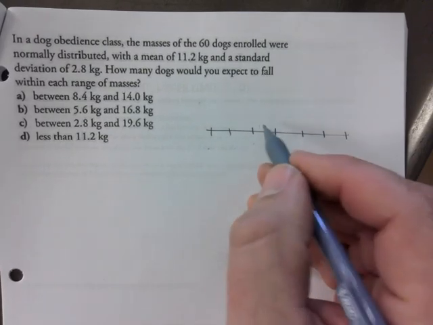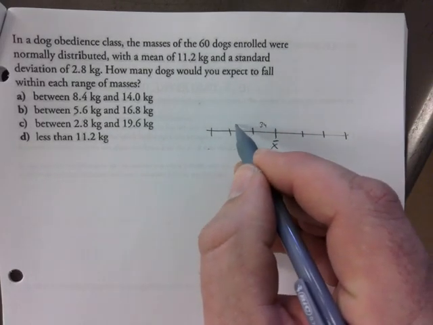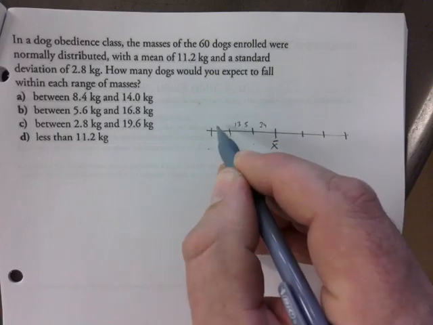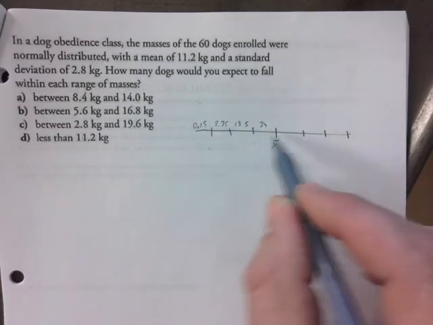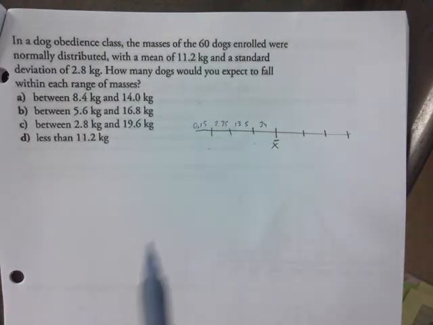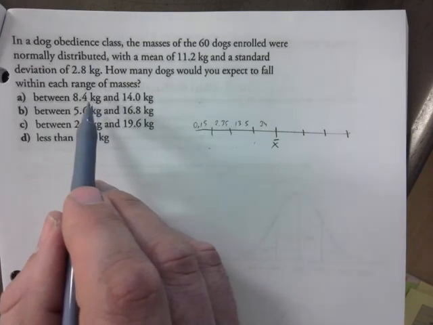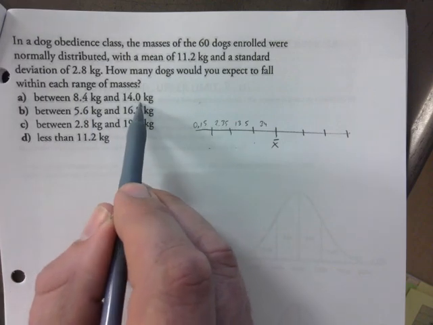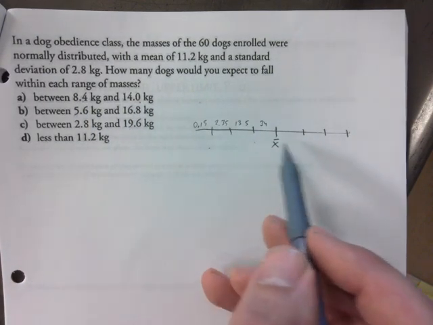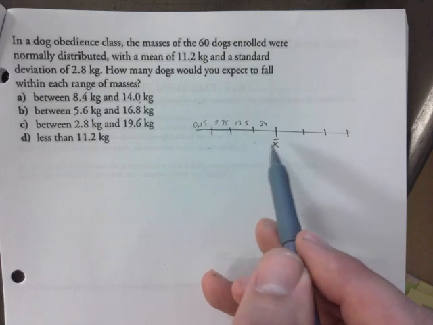Then you can quickly tell yourself this is 34, 13.5, 2.35, and 0.15. You put the numbers down, and so if I ask you how many dogs are between 8.4 and 14 kilograms, you should be able to look up the numbers down here.